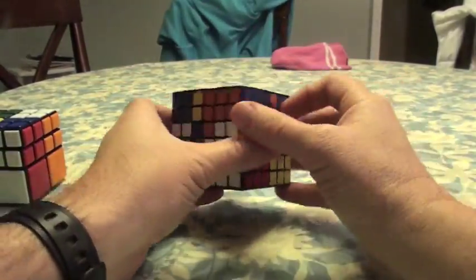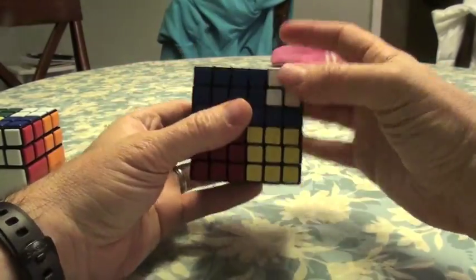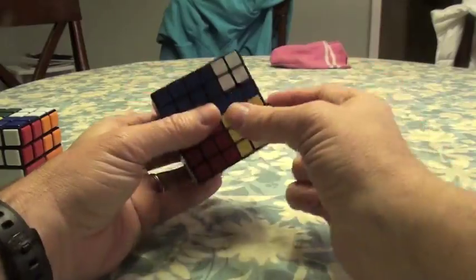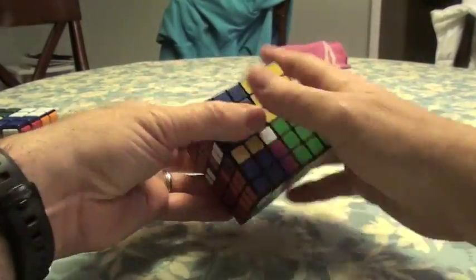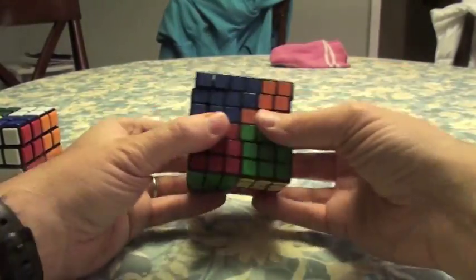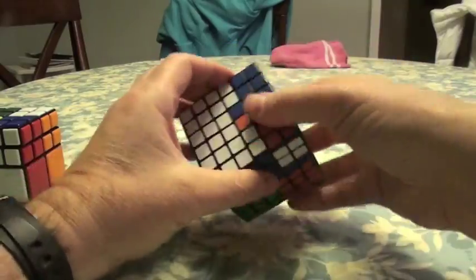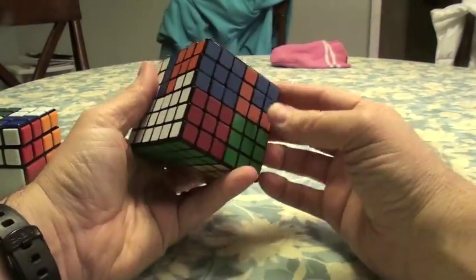Blue center is over here. Can I match with this? 1, 2, it does. So I've got this, now I'll bring this down to the middle. So this is down here now. So this is now in, but I've got to coordinate it with this one over here.